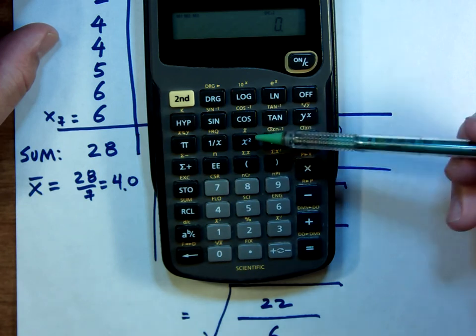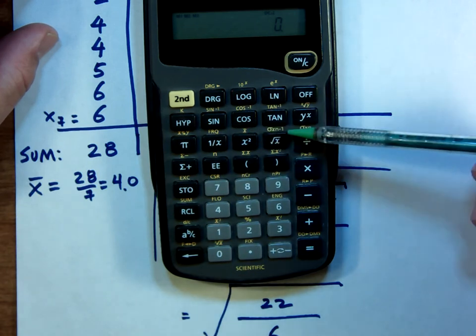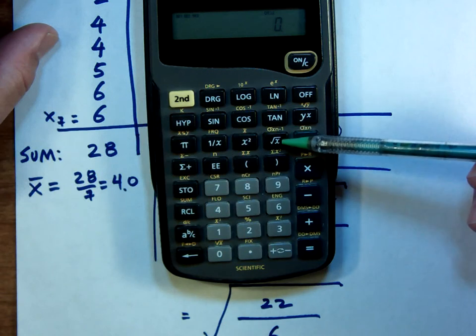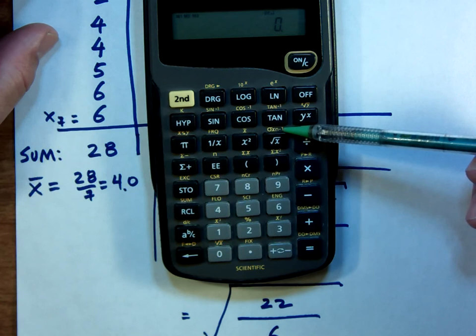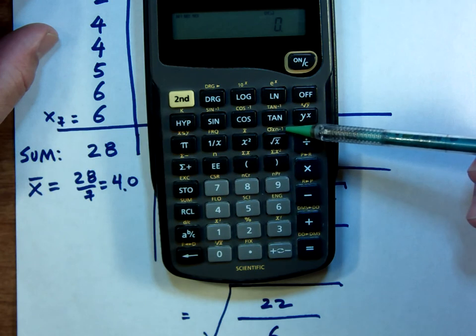And then the all-important key, the sample standard deviation, is right here. That's the second function of the square root x key. I know that symbol is actually not the statistically correct symbol, because the Greek sigma is supposed to represent a parameter, but here the way they use it is for the sample.